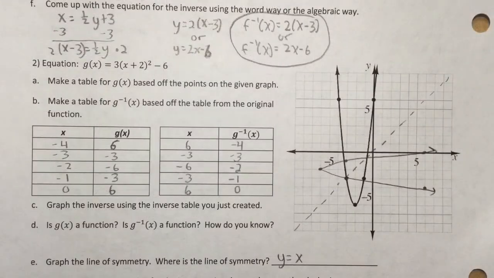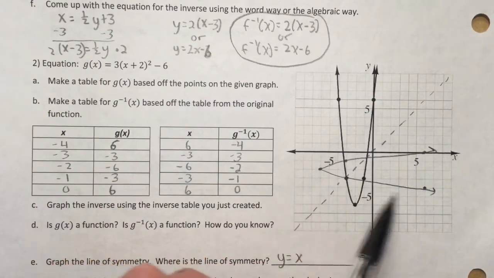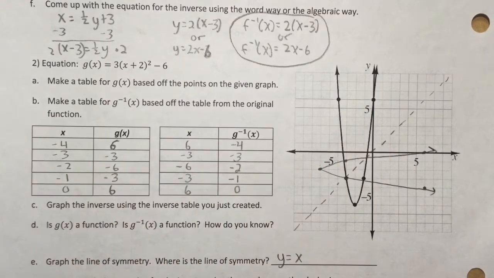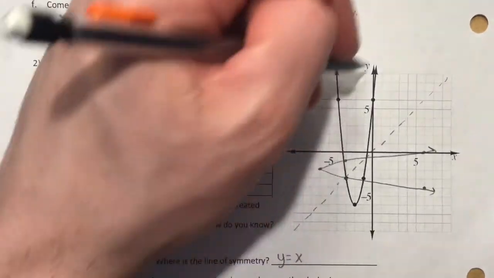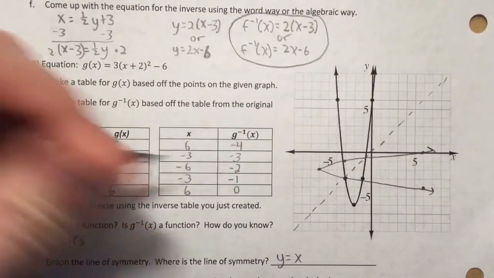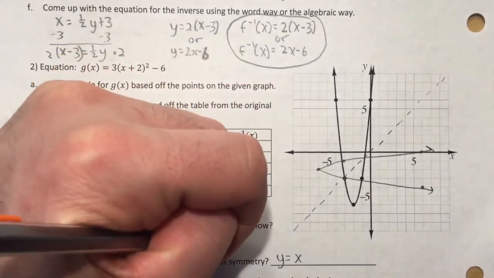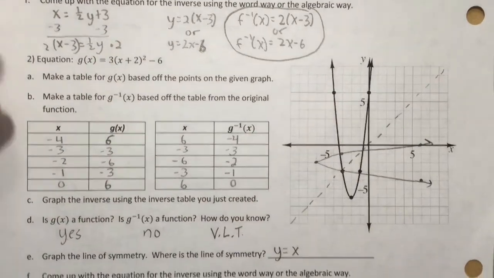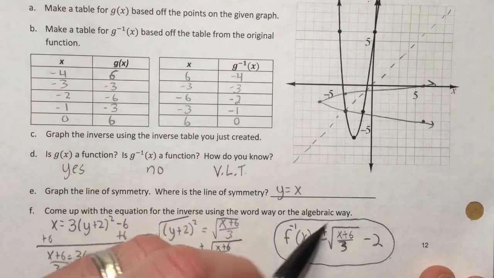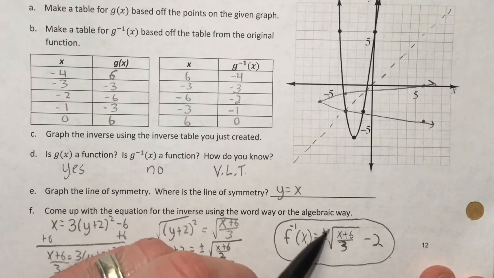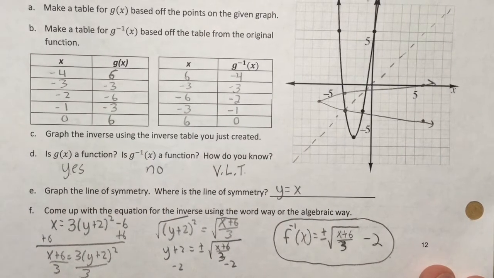All right, so here's your answer for number 2. Notice we do get a sleeping parabola when we graph our inverse table. So it says, is g of x a function? Our original one, yes, that is. It passes the vertical line test. However, our inverse is the sleeping parabola, so that is no, it does not pass the vertical line test. And again, how do we know? The vertical line test. As you look at your equation here, just remember you would need plus or minus to get that full sleeping parabola. So don't forget that plus or minus.